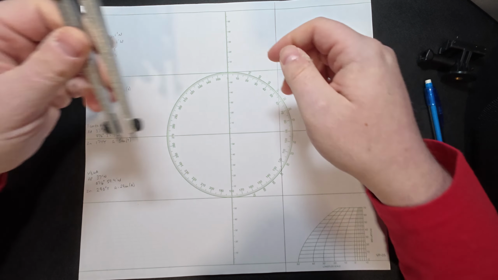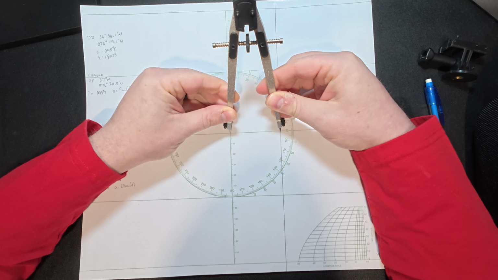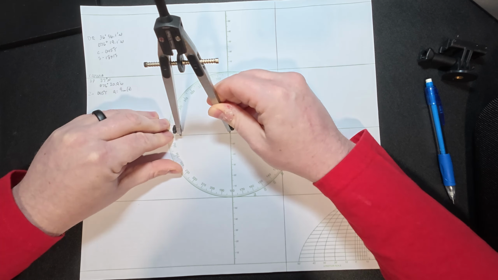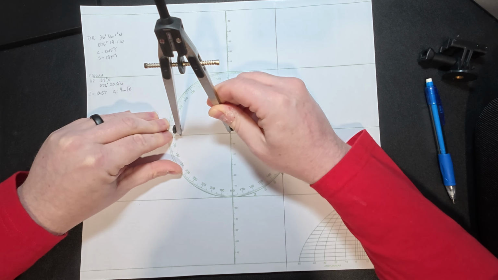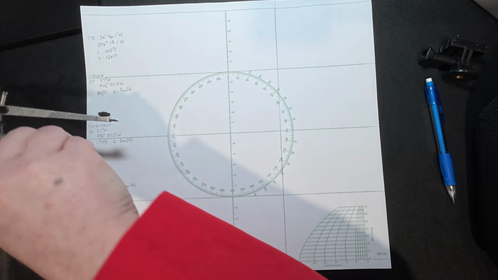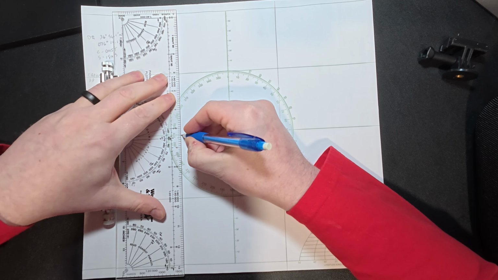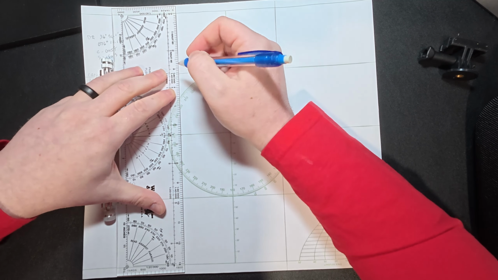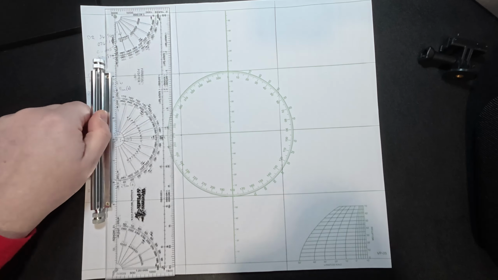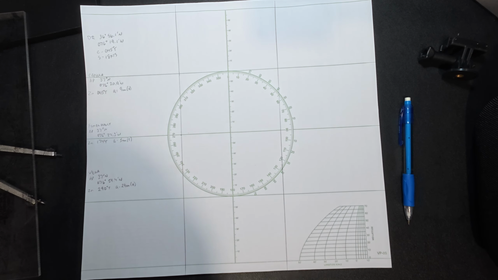Then you can just take your dividers, measure that distance between the two, and make it backwards and put little tick marks, maybe a little bit bigger, right here. Then do the same thing with this side, line them up, and draw a line. Now you have your three lines of longitude.